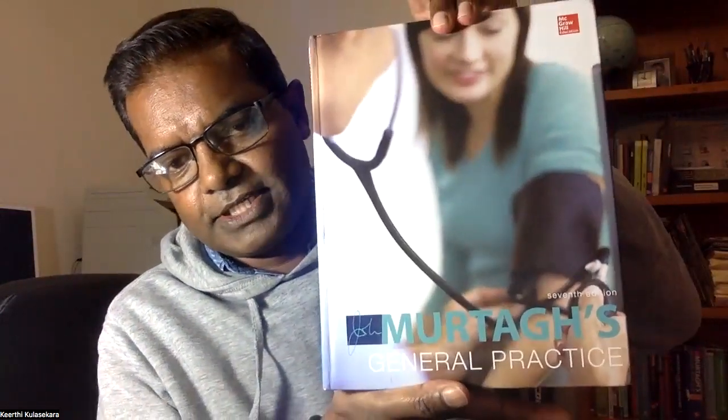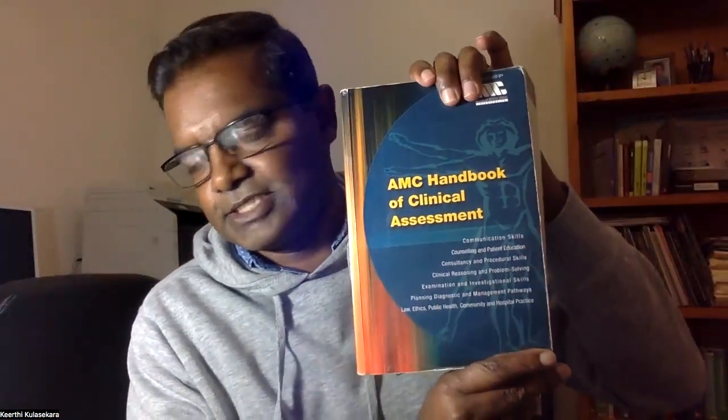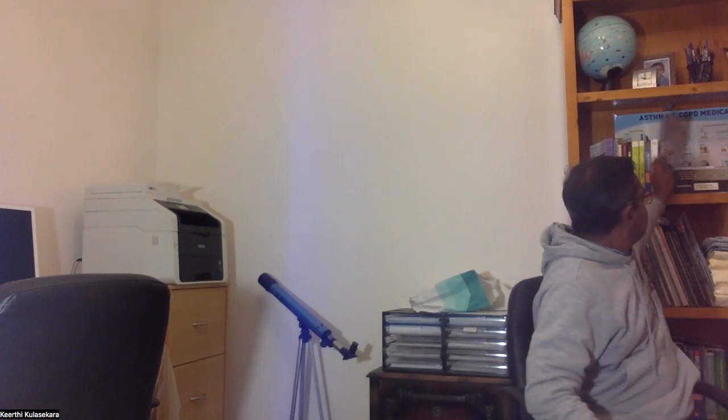You're supposed to study this book in great detail. This is one thing you will be studying. I'll talk about studying a bit more after showing you the books. And this is the other one, Murtagh General Practice. So two main books to study: Murtagh General Practice and the AMC Clinical Assessment book. Mainly those two.